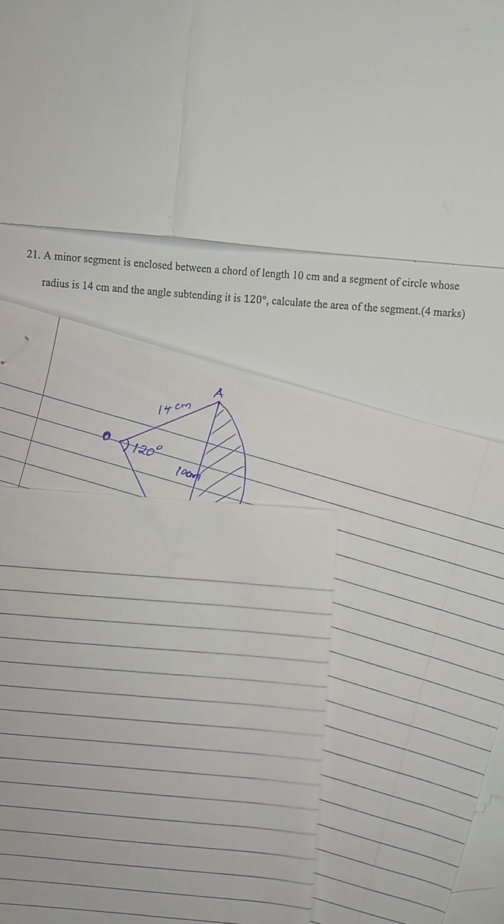A minor segment is enclosed between a chord of length 10 centimeters and a segment of a circle whose radius is 14 centimeters, and the angle subtending it is 120 degrees. Calculate the area of the segment. So to be able to do that, we need to draw a sketch as shown below.